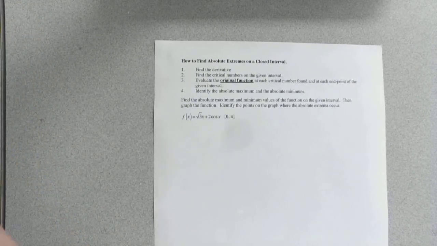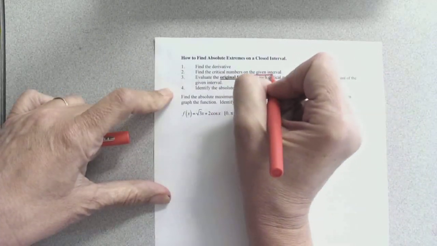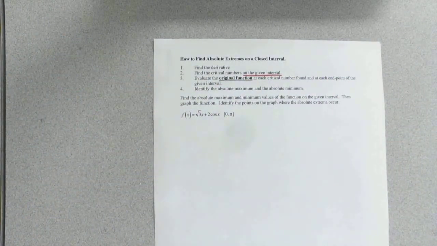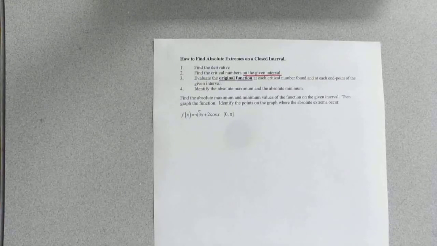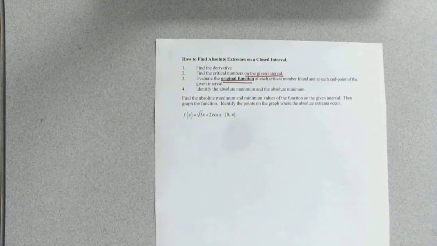how to find absolute extremes on a closed interval. 1, find the derivative. 2, find the critical numbers on the given interval, because we're only interested in what's happening on whatever interval we're talking about. 3, evaluate the original function at each critical number found and at each endpoint on the given interval.